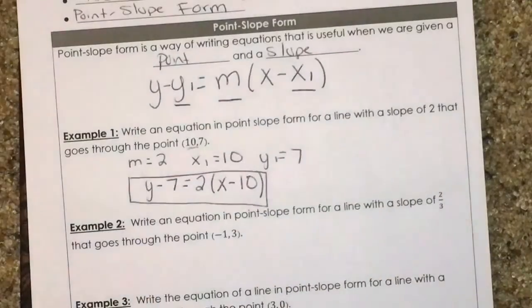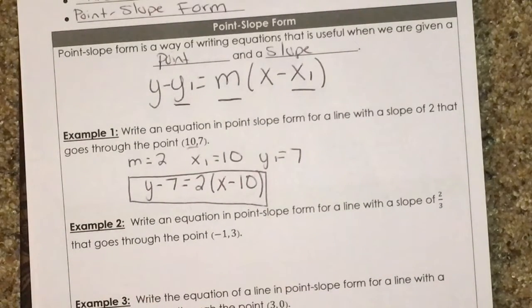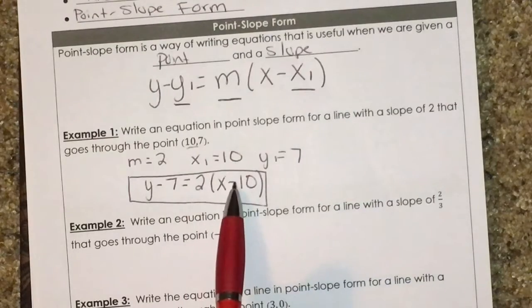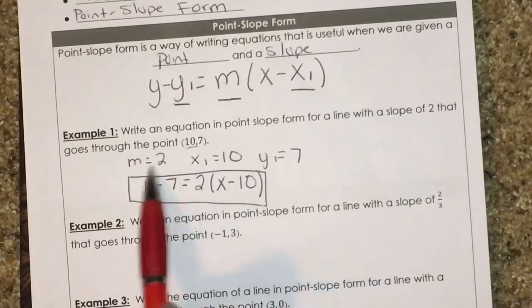And that is it. When I ask you to put something in point slope form, you are going to stop here. Okay, point slope form. This is what it looks like.